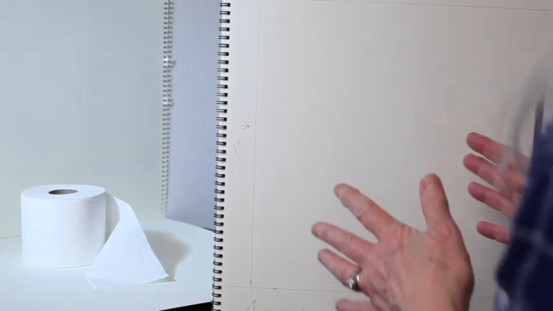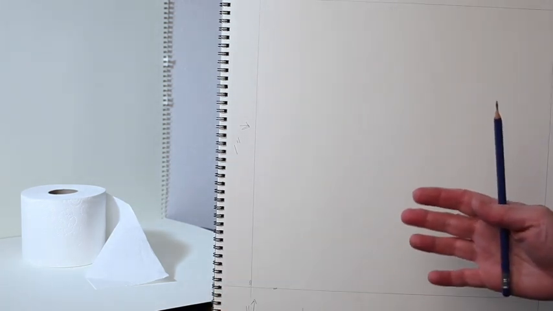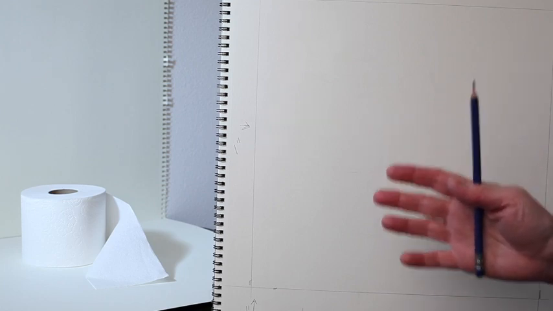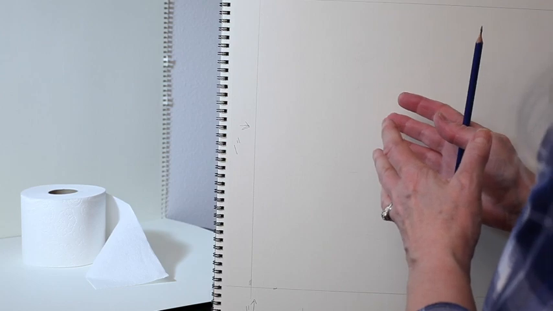Okay, now I need to lay out the toilet paper roll. And what I want you to understand is the view that you're seeing from the camera is going to be very different than the view that I'm seeing, because I'm about 4 feet closer.